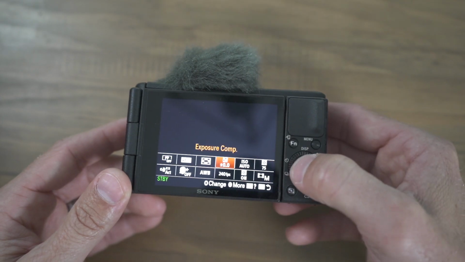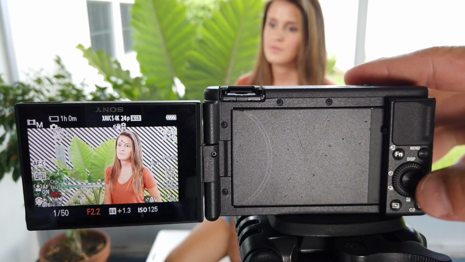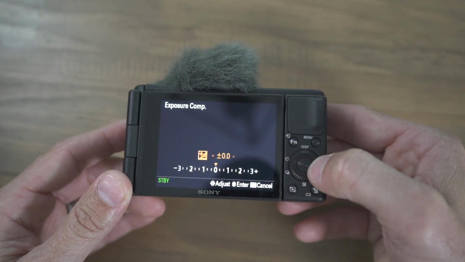I highly recommend turning your exposure compensation on while you're shooting in picture profiles so you're not constantly having to monitor the exposure compensation meter. This will help you nail the proper exposure settings as you're shooting. It's also nice because if you have to turn your ND filter on, you don't have to re-expose your shot.